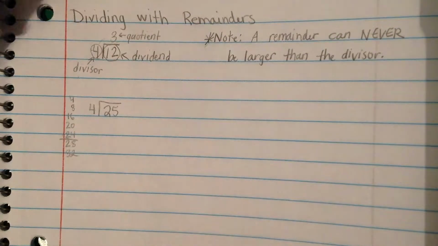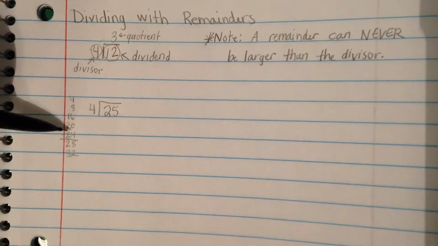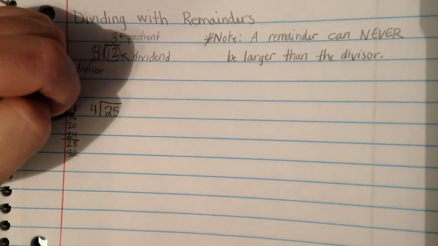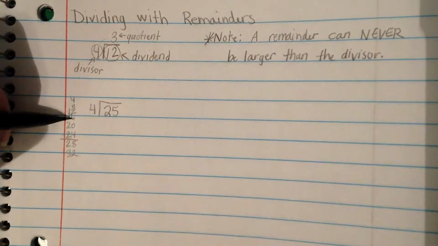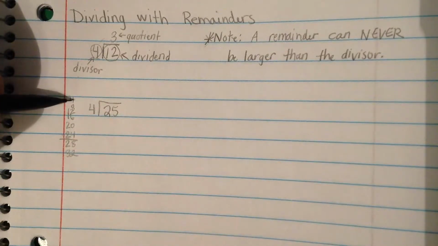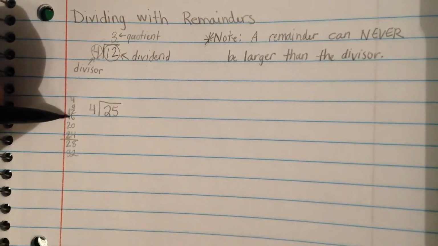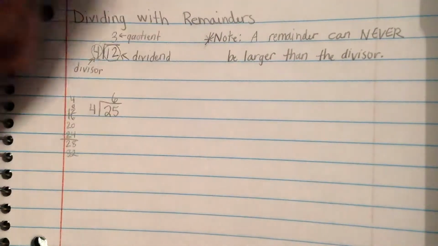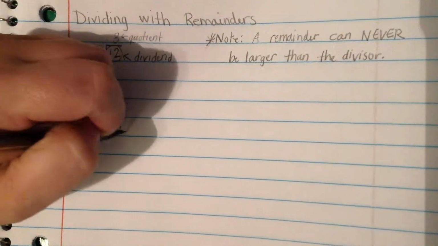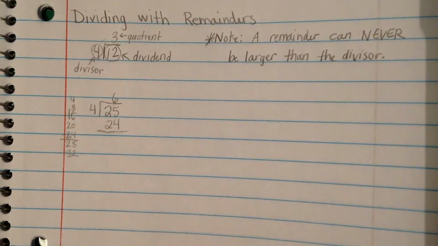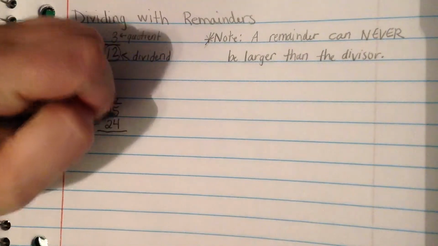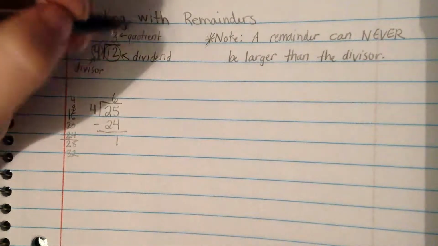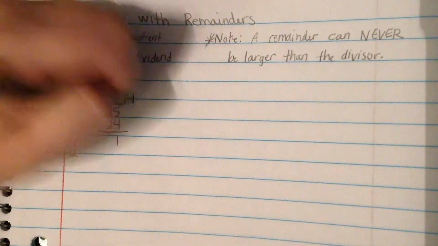How many times did I multiply? 1, 2, 3, 4. I missed one. Oh, I missed the 12. 4, 8, 12, 16, 20, 24. My mistake. So I need to have 1, 2, 3, 4, 5, 6. So if I know that 4 times 6 is 24, I put the number below after I've multiplied. I subtract. I get 1. Since I have nothing else to bring down, this makes my remainder 1.